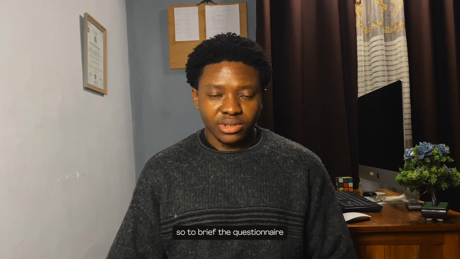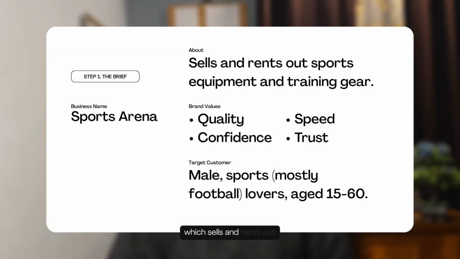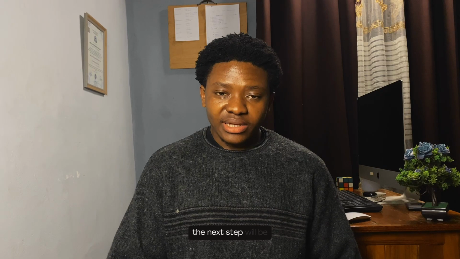To brief the questionnaire, we can know that Sports Arena is a business which sells and rents out sports equipment and training gear, and they have brand values of quality, confidence, speed, and trust. Their target customer is male sports lovers, mostly football as in soccer, aged between 15 to 60 years old. The next step will be to mind map the keywords.